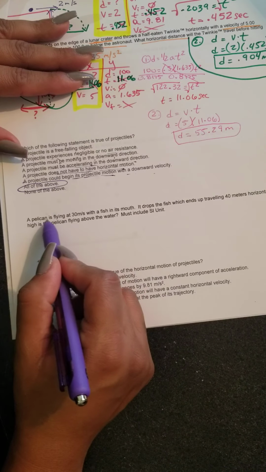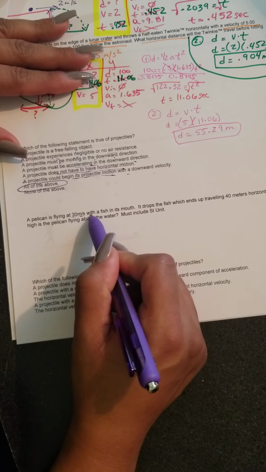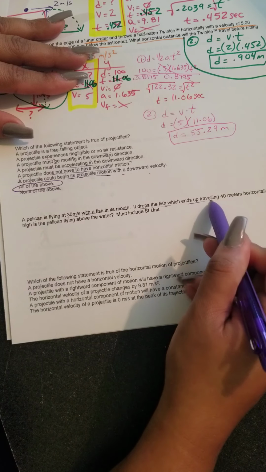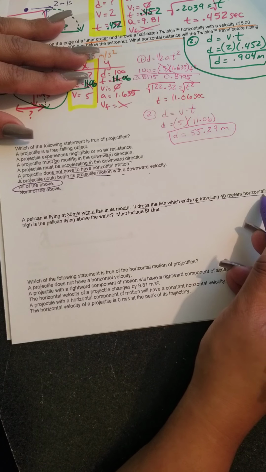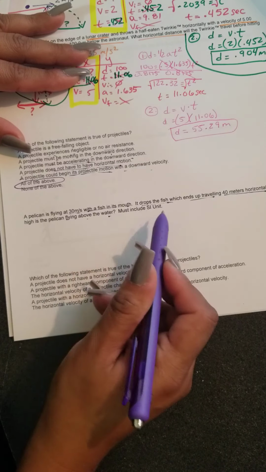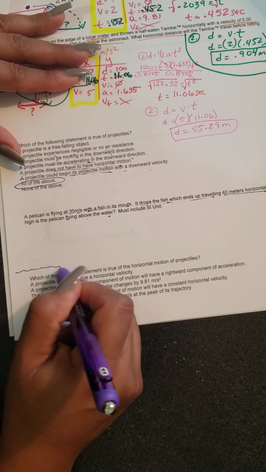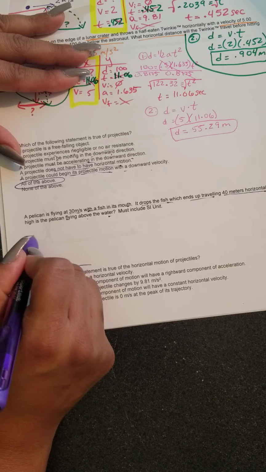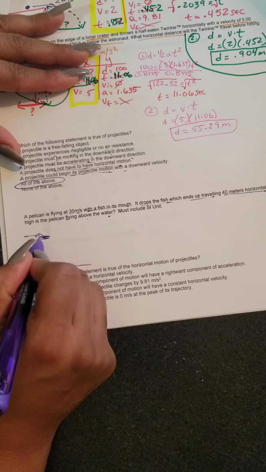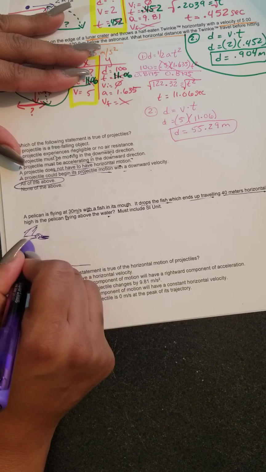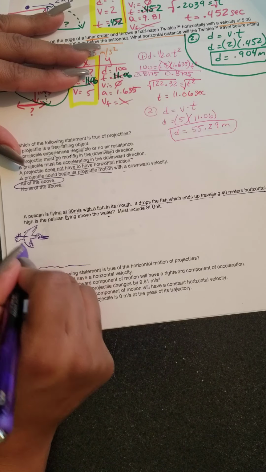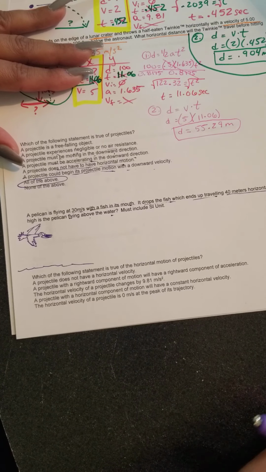A pelican is flying 30 meters per second with a fish in its mouth. It drops the fish, which ends up traveling 40 meters horizontally. How high is this pelican above the water? You must add SI units. Well, let's do our drawing. There's my pelican.